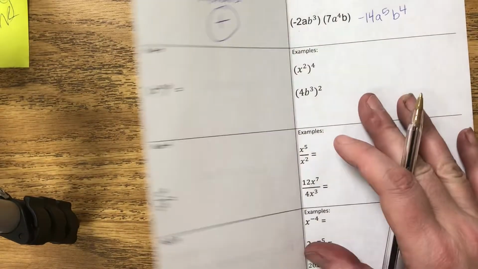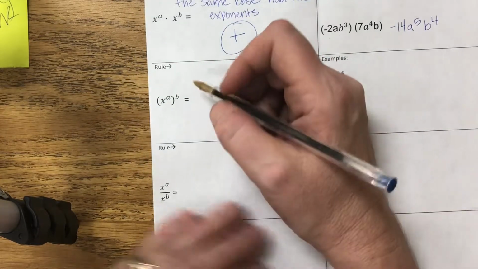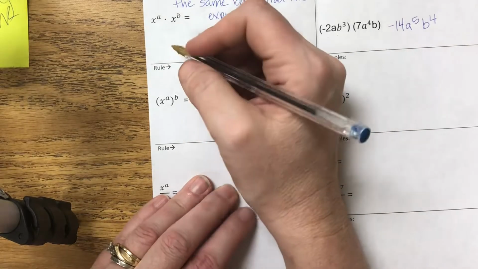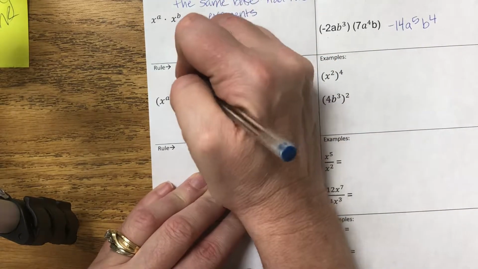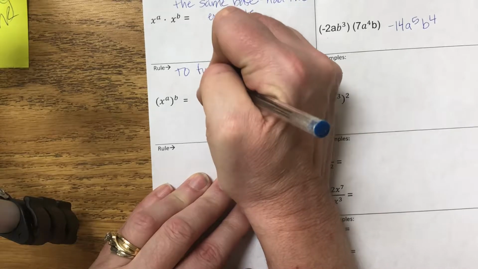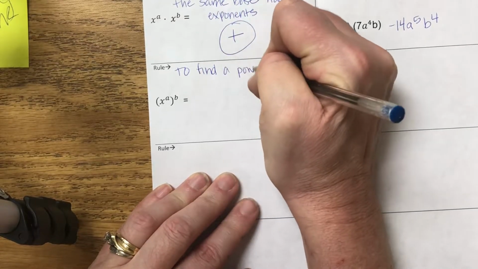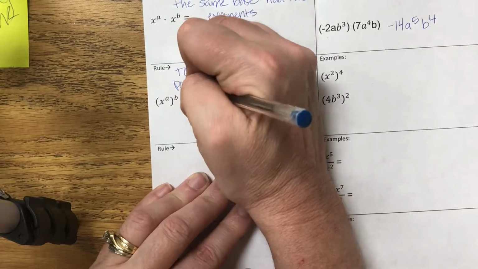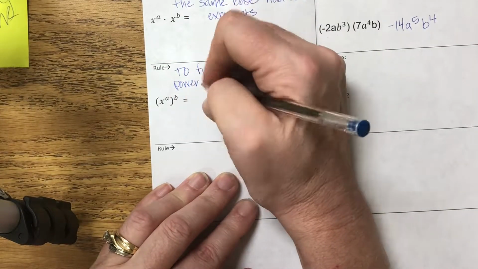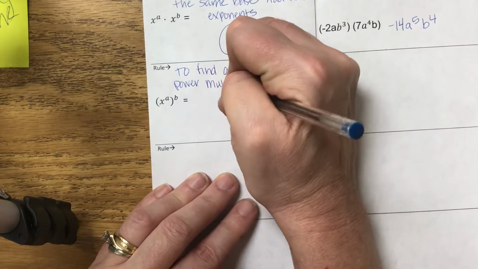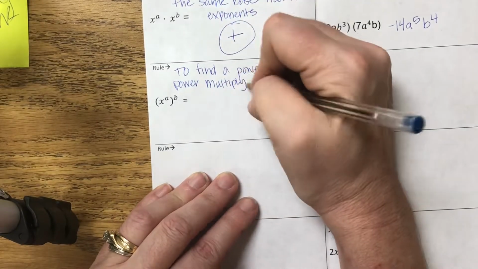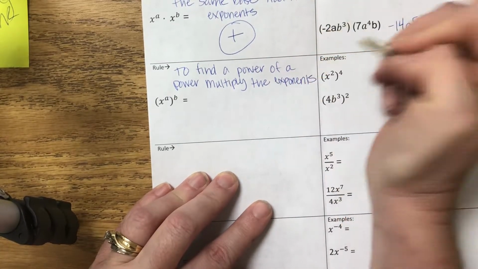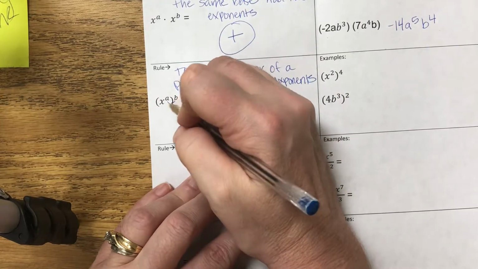The next rule is the power rule. So this one is the rule of the powers. So this rule says to find a power of a power, multiply the exponents. So on this one, remember we will multiply those.